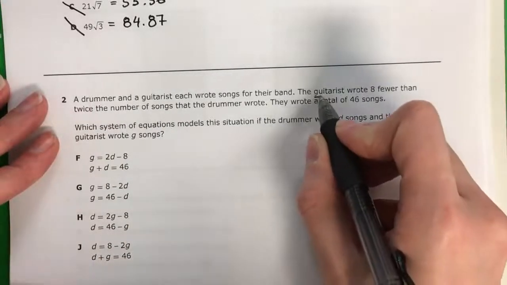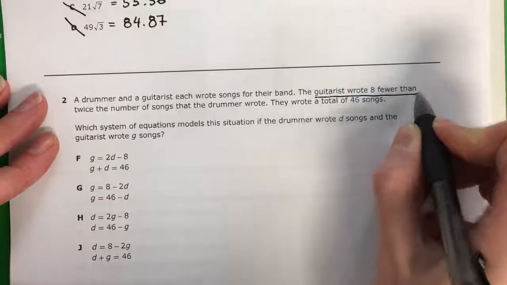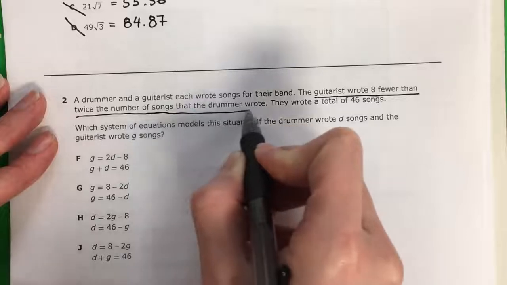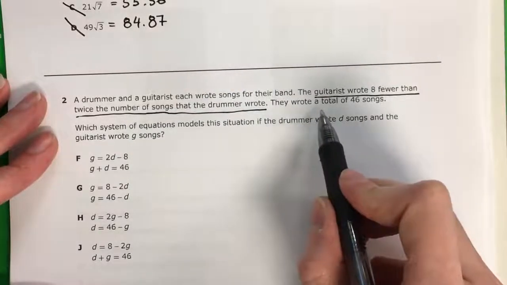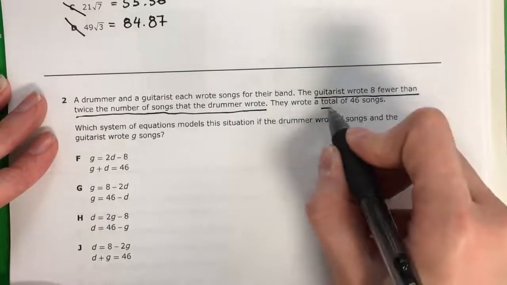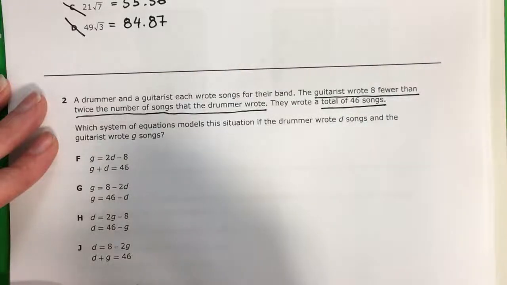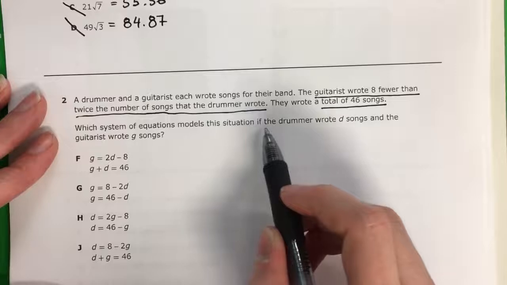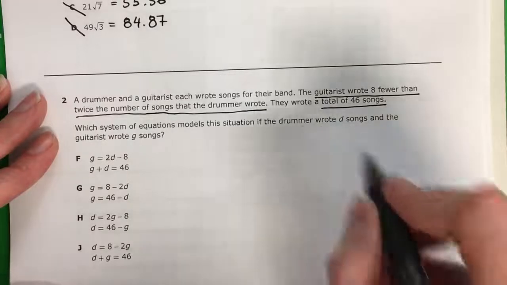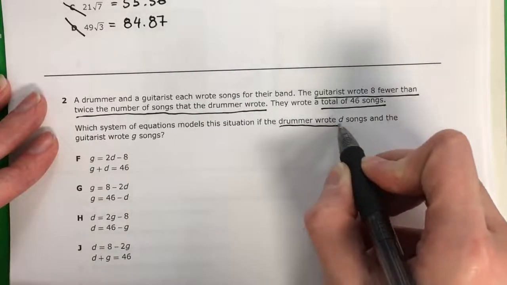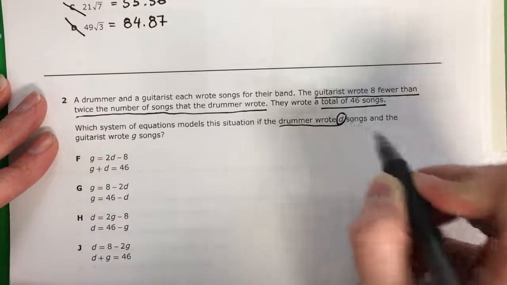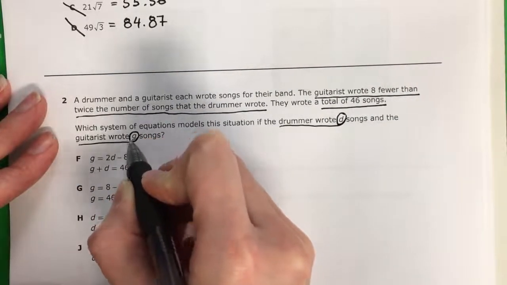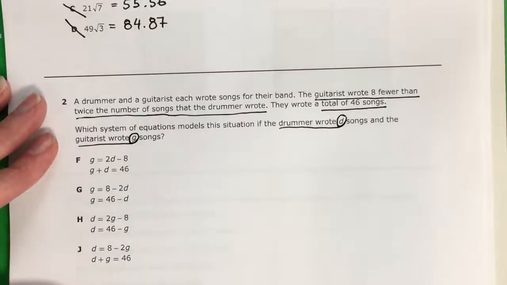They wrote a total of 46 songs. Which system of equations models the situation if the drummer wrote D songs, so drummer is D, and the guitarist wrote G songs, so guitarist is G.